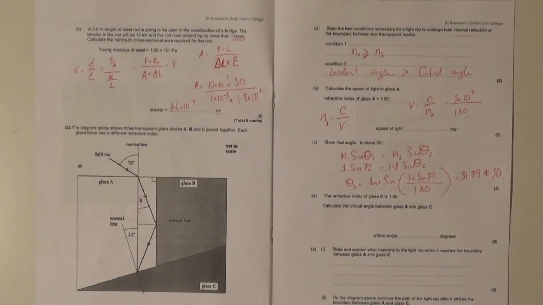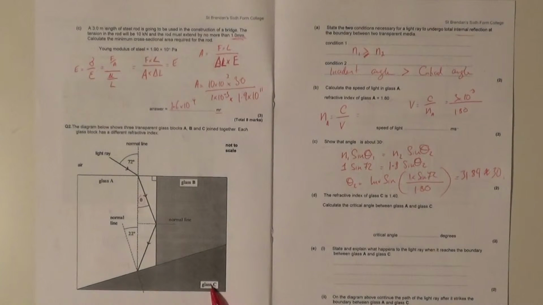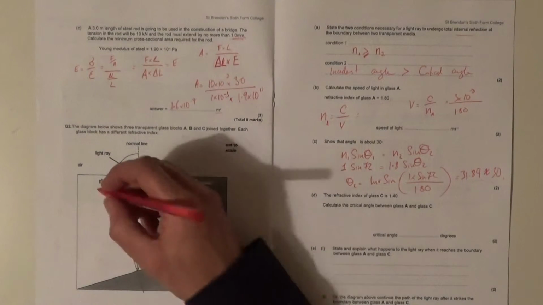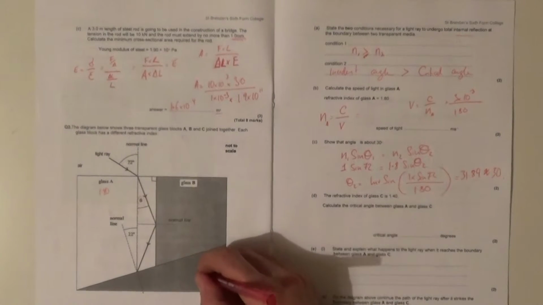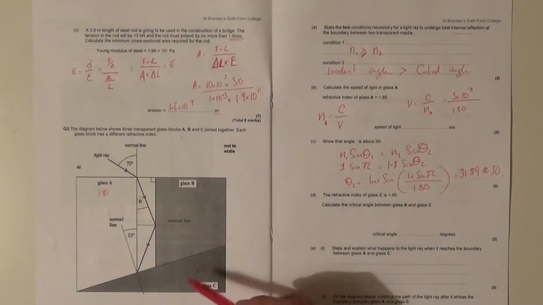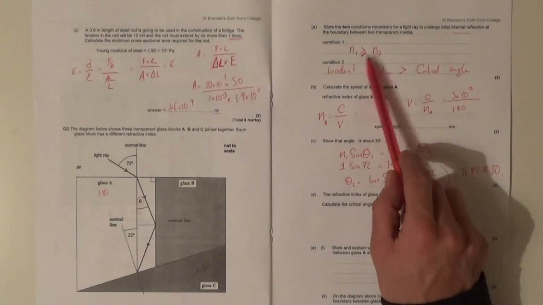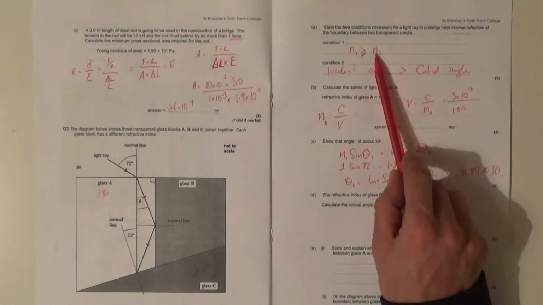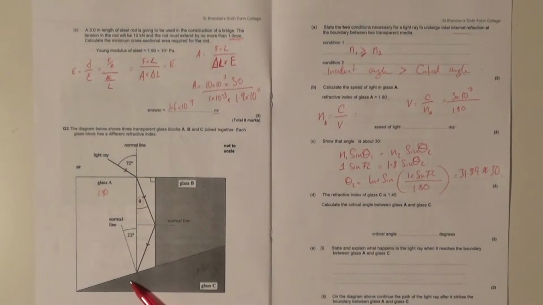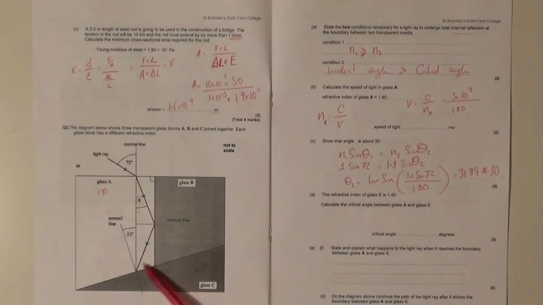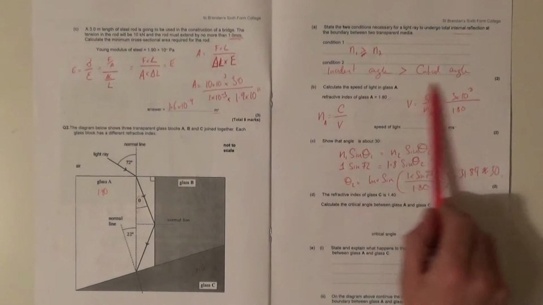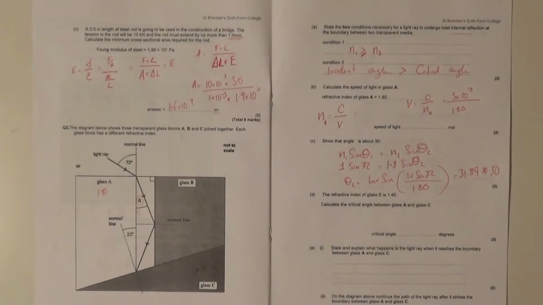Looking on, part D, the refractive index of glass C, which is this one down here, is 1.4. So this is 1.80 and this is 1.40. Now, looking at Snell's law, if N1 is greater than N2 for refractive index, which it is, 1.8, N2 is 1.4, total internal reflection can occur. The question is is it more than the incident angle? We can see where this is going already.